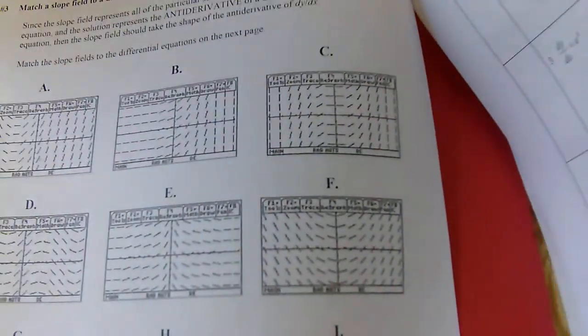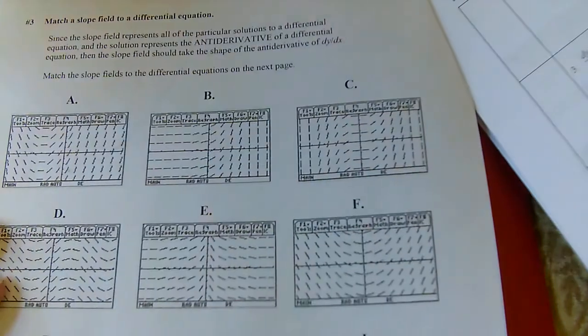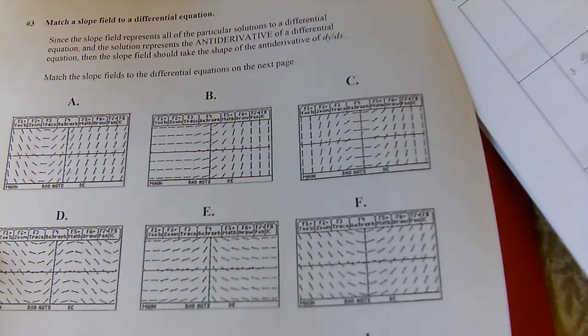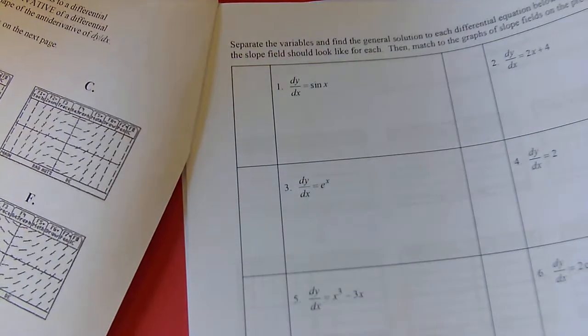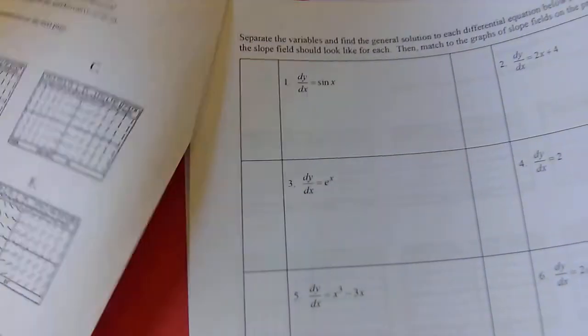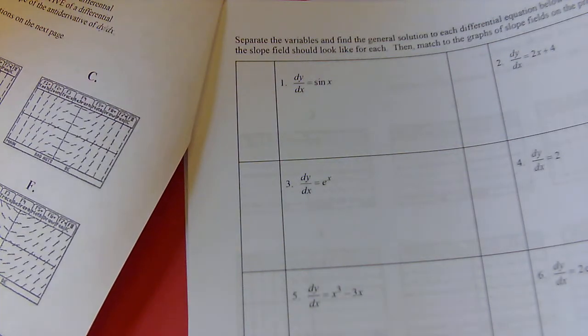Oh, this is a fun one. Match the slope field with the solutions. So remember, this is the original function. This is the derivative of it. So take a minute and see if you can match them up, and then I'll talk about which ones went with which. Now, one way you can do this, by the way, is to think about what y might have been. So I find that helpful.